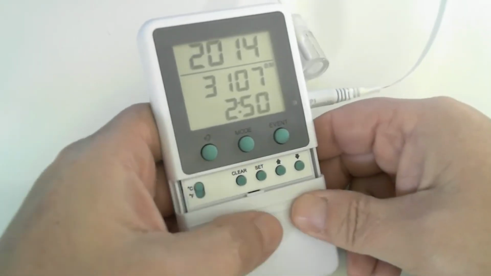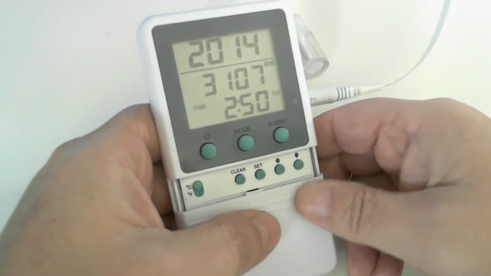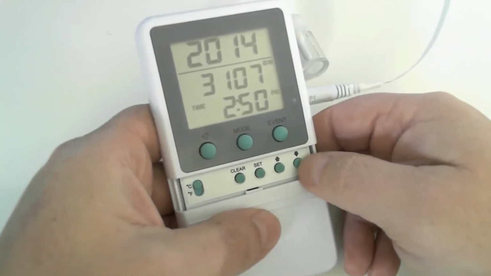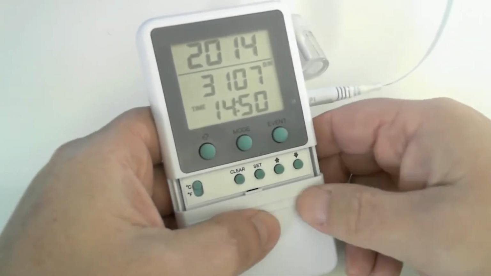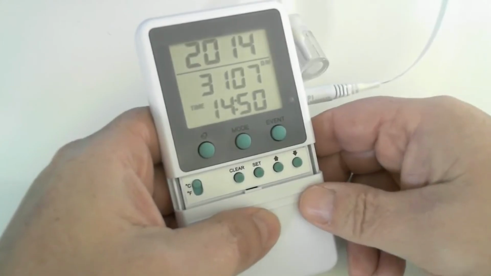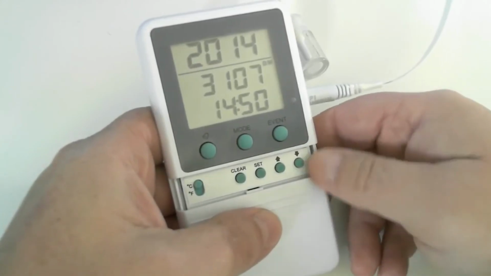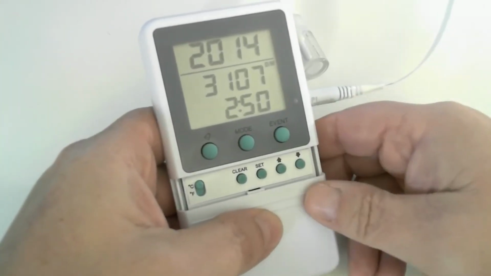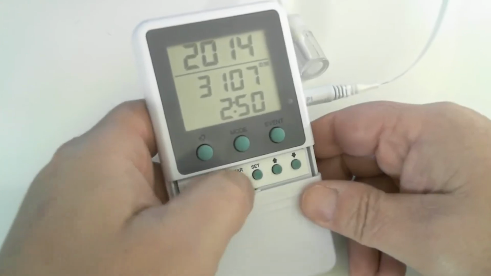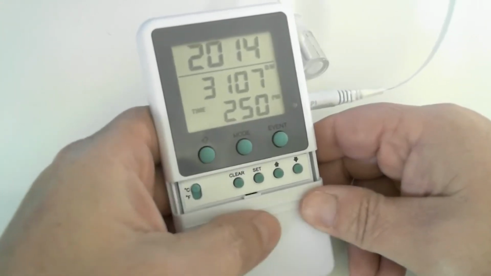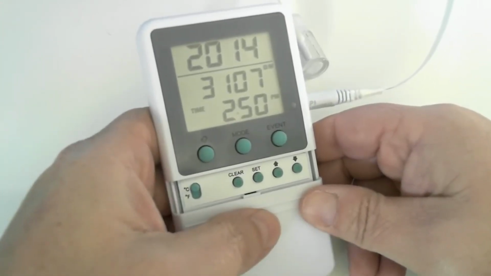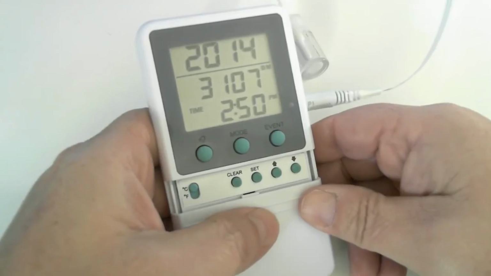Hit the set. And now we have the choice of AM or PM. Currently the PM selected. If you hit the up or down arrow, you will not see the PM. That means you have selected AM. Hit the up or down again, we see the PM. That's what I would like. Let me hit set. And our year, month, day, and time is now set.